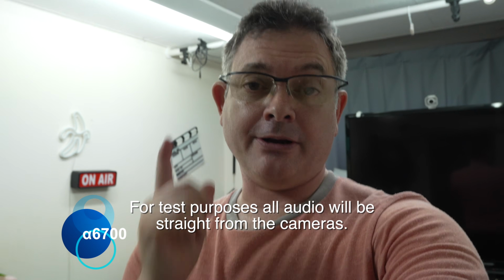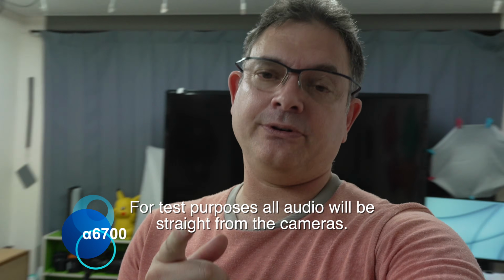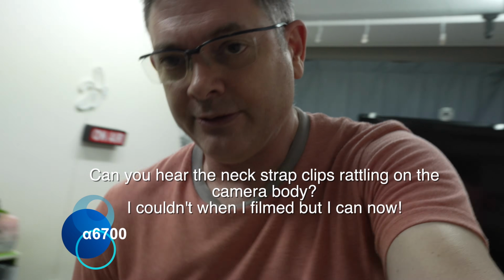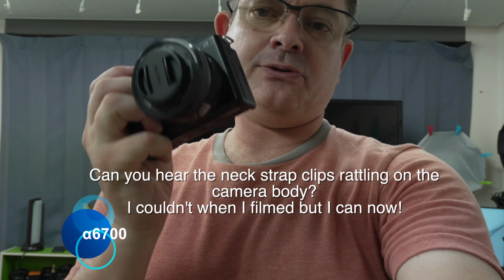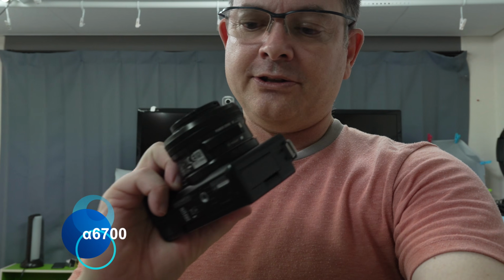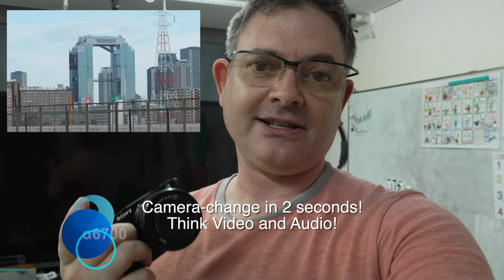Today we're going to compare this camera, which is the Sony 6700, with this camera, the Sony ZV-E10. This is going to be using the kit lens. The 6700 will have the Sigma 18 to 50. And probably later on I'll switch them up. Today we're going to shoot in Osaka, Japan at a very popular tourist place called Sky Building.